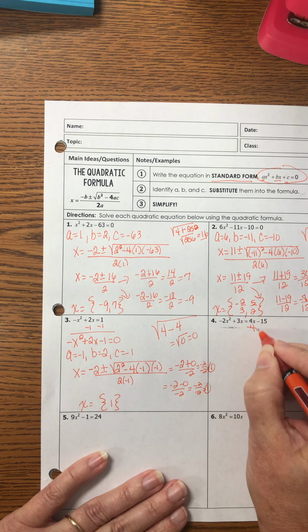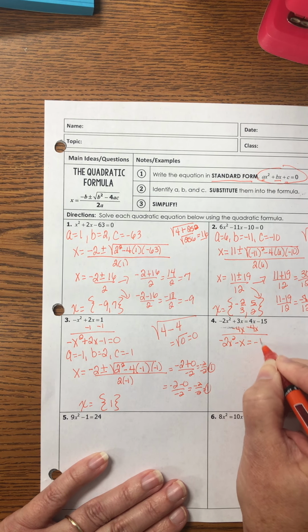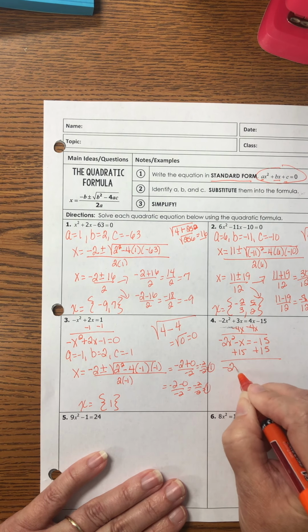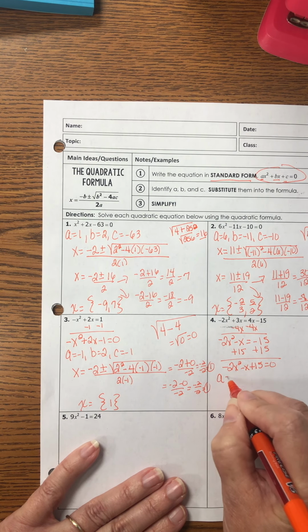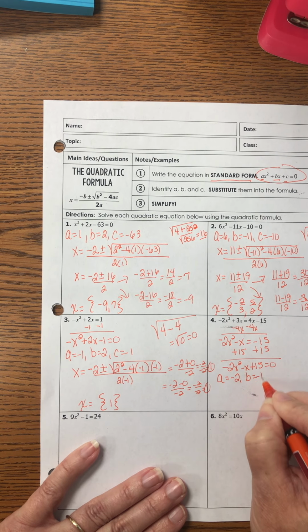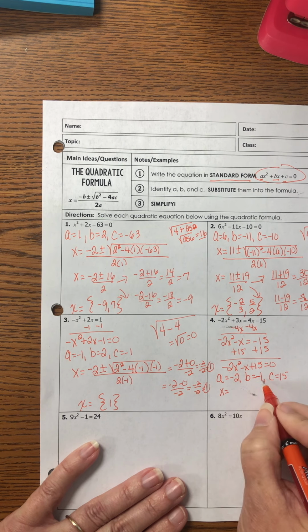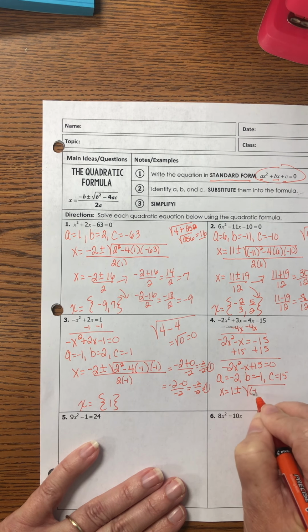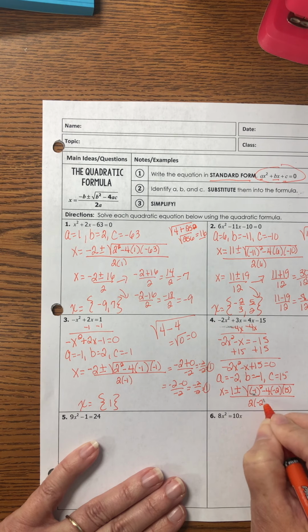Okay, on this one, let's subtract 4x from both sides to get negative 2x squared minus x equals negative 15. And then we'll add 15 to both sides to get negative 2x squared minus x plus 15 is equal to 0. So A is negative 2, B is negative 1, and C is 15. Negative B is the opposite of negative 1, which is 1, plus or minus the square root of B squared minus 4 times A times C, all over 2 times A, or 2 times negative 2.